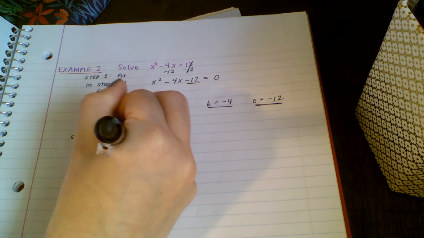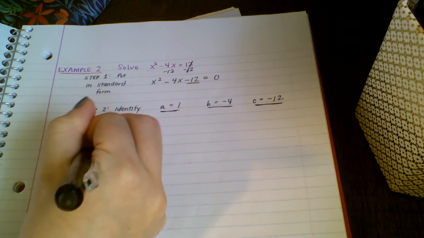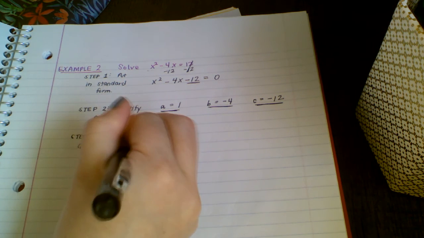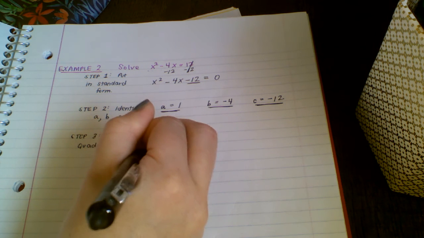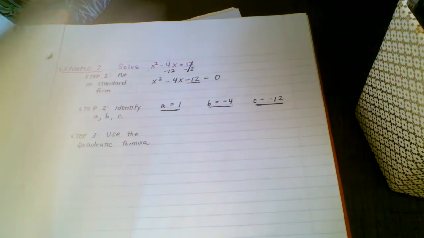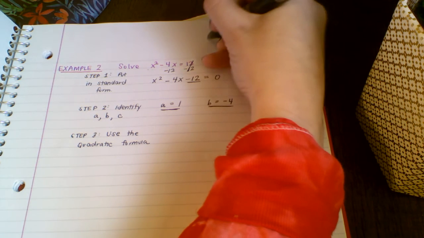Step 3, let's use the quadratic formula. Now I don't have the quadratic formula on this page, so I'm going to rewrite it at the top for myself.